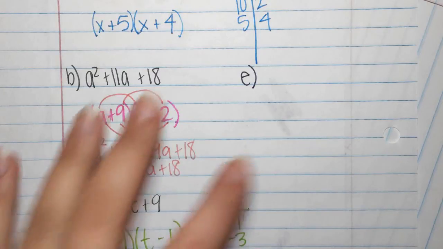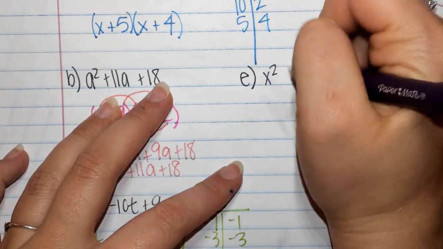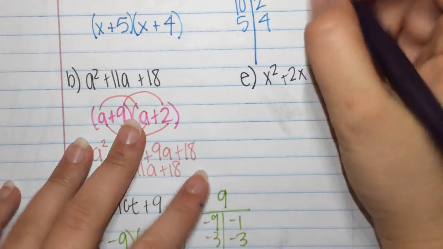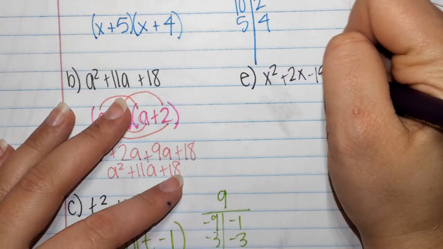Alright, let's do x squared plus 2x minus 15.